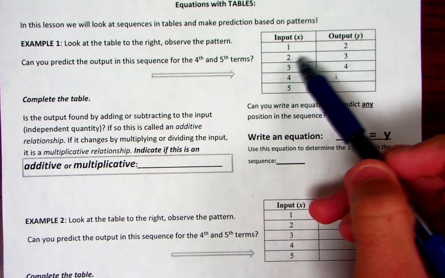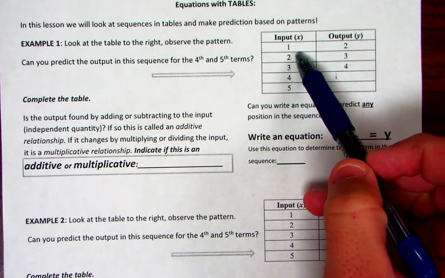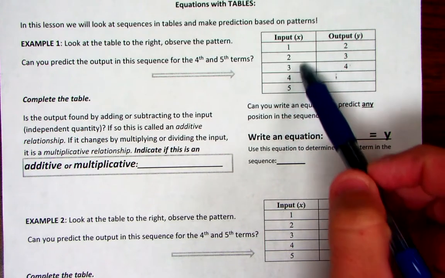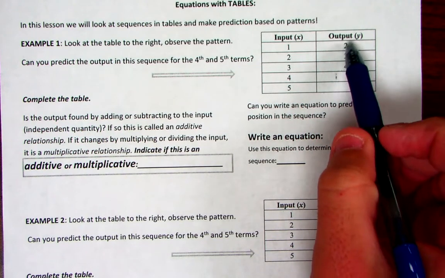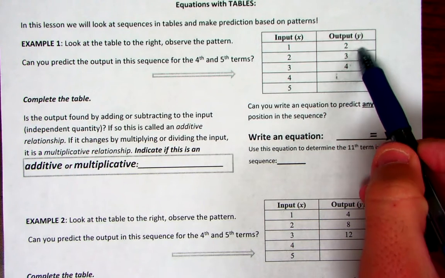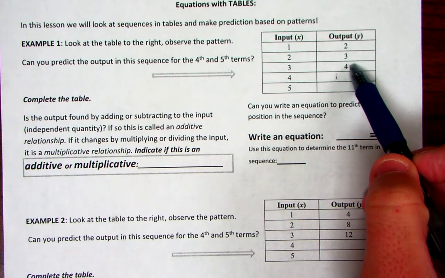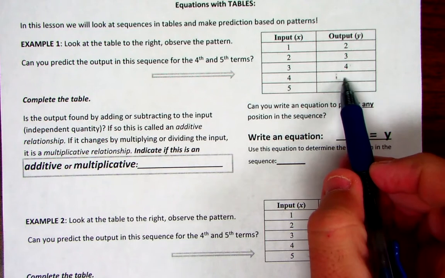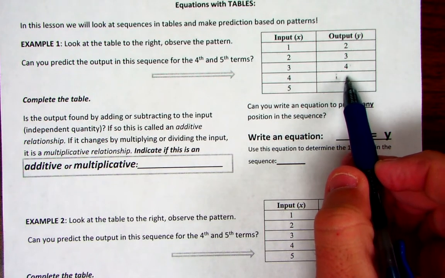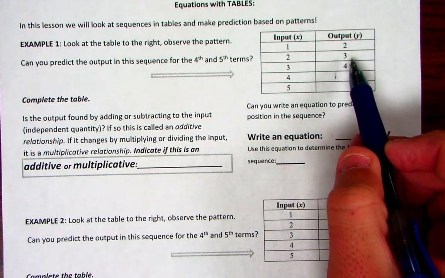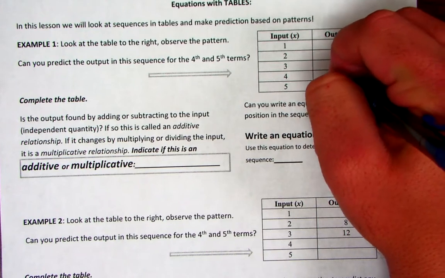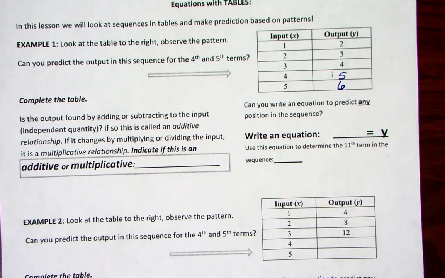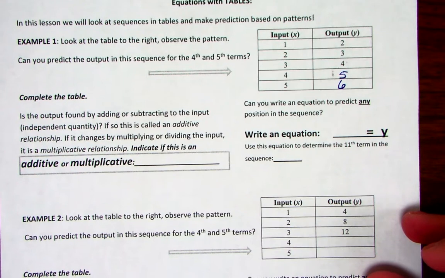If we look at this table, my inputs are my x's: 1, 2, 3, 4, 5. They're going by ones, aren't they? Now look at your output, your y's: 2, 3, 4. Again, it looks like it's going by ones, right? Can you predict what's going to go in this box if you follow the pattern? 2, 3, 4, 5, and then 6. Yay, we got it.